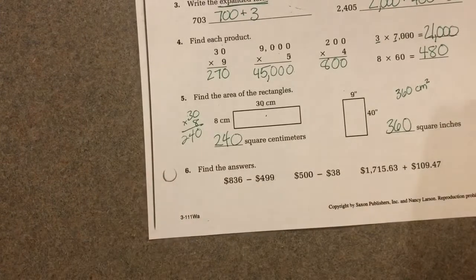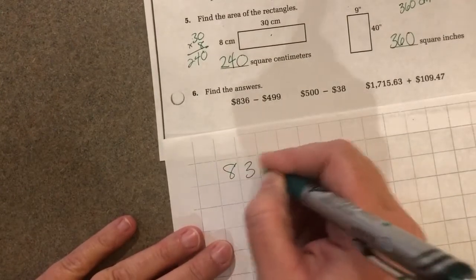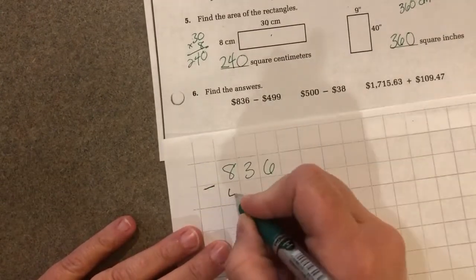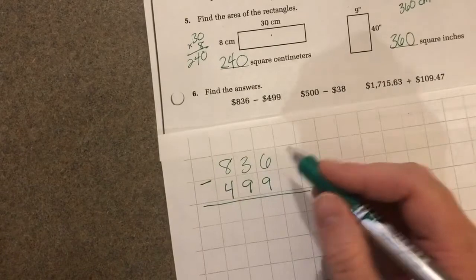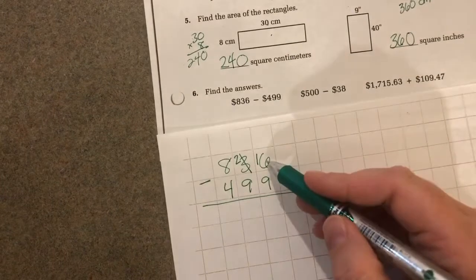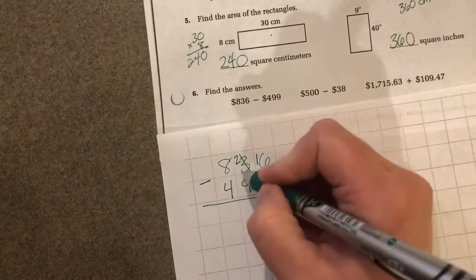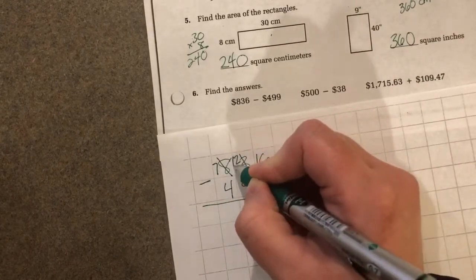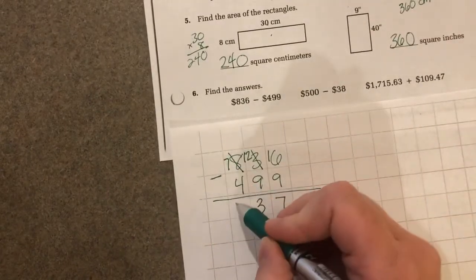Find the answers. They didn't leave me much room, so I'm going to do scratch paper, because I always think I have enough room, and I never have enough room. 836, take away 499. Bigger bottom, gotta borrow. Go to the neighbor, borrow 1, bring it back home. 16 take away 9 is 7. Bigger bottom, gotta borrow. Go to the neighbor, borrow 1, bring it back home. 12 take away 9 is 3. 7 take away 4 is 3.